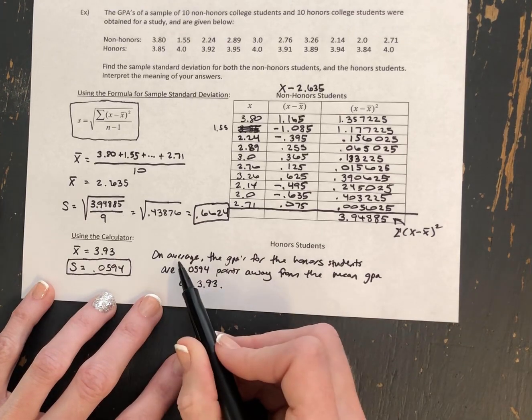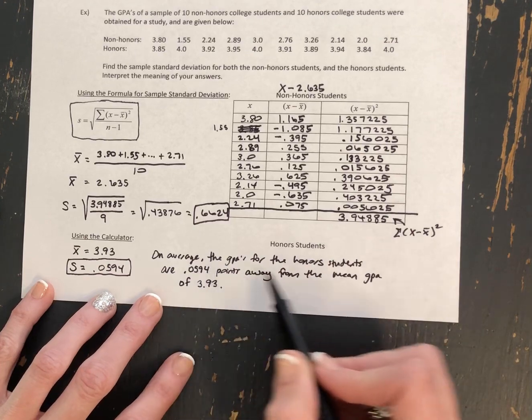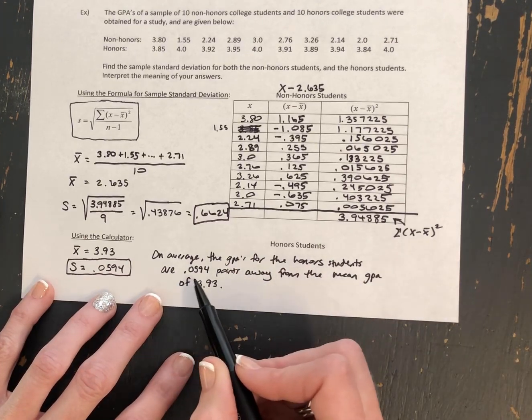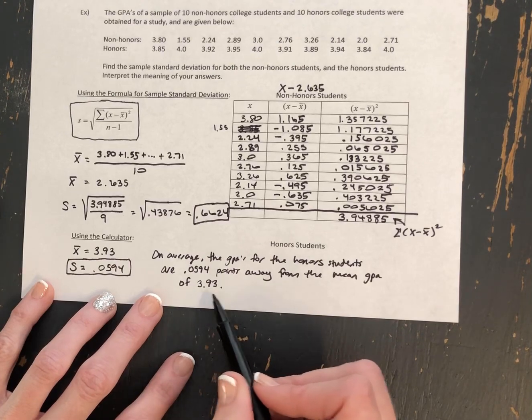So we're looking at the average distance from the mean, right? On average, the GPAs for the honors students are 0.0594 points away from the mean GPA of 3.93.